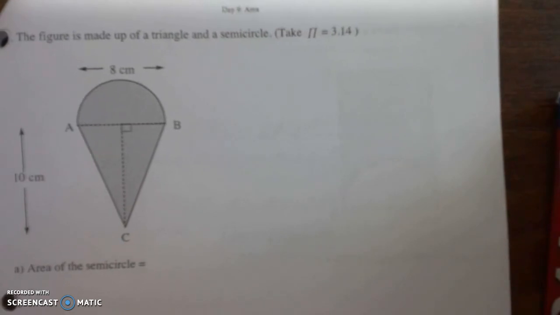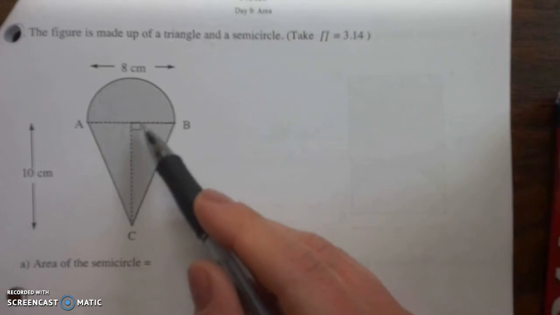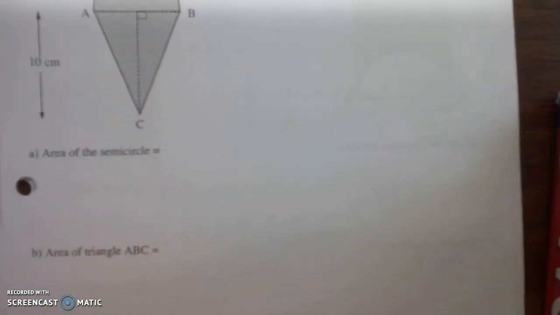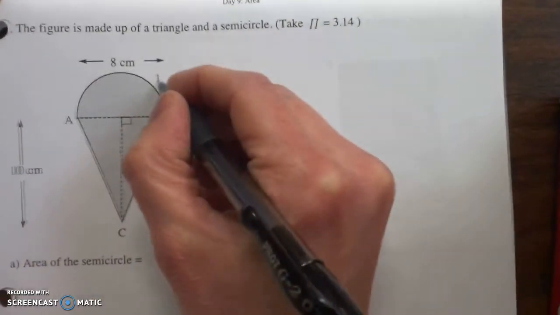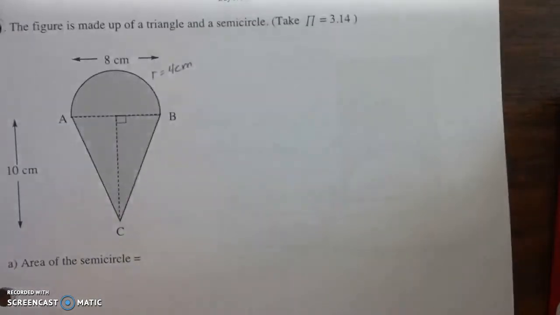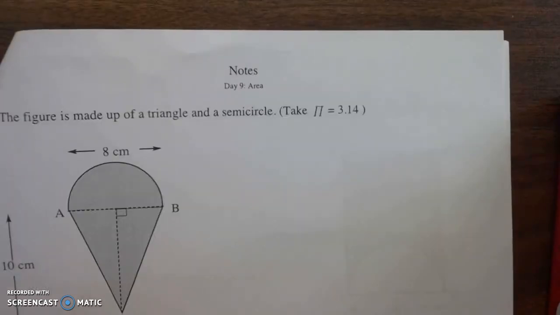Hopefully it'll focus itself. But this time we're going to add the area of a triangle to the area of a semicircle. So let's do the semicircle first. Actually, let's go back up here and make sure we have the radius written down. The diameter is 8 centimeters, so that means the radius is 4. So let's find the area of our semicircle.